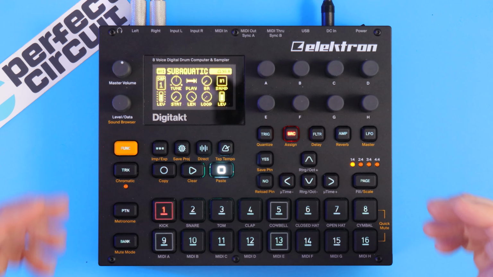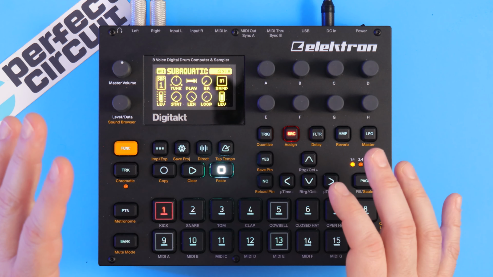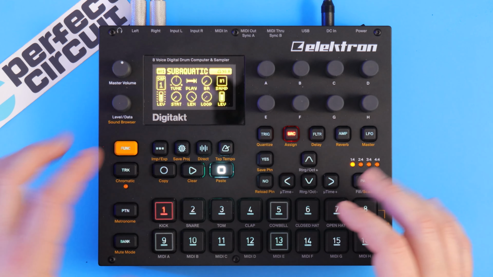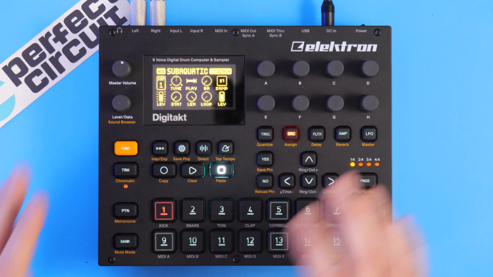Hey everyone. In today's video, we're going to go over the data structure of the Digitakt. We're going to talk about where things are saved, how things are broken down, where you can find them in the settings menu, and just generally how things are organized. So let's jump into it.